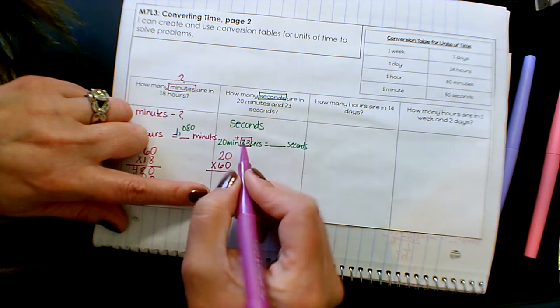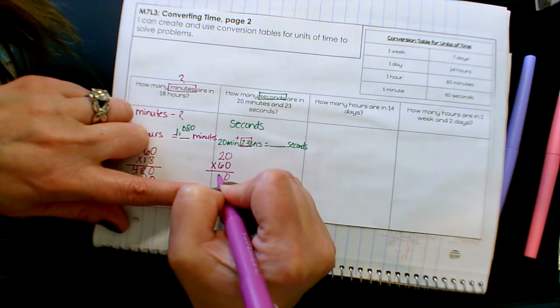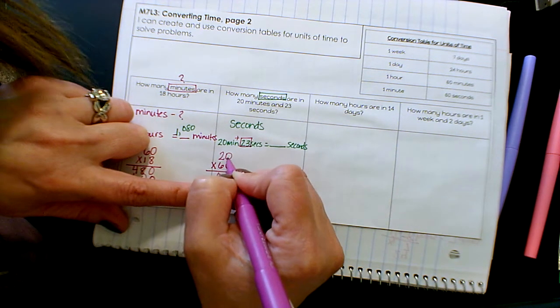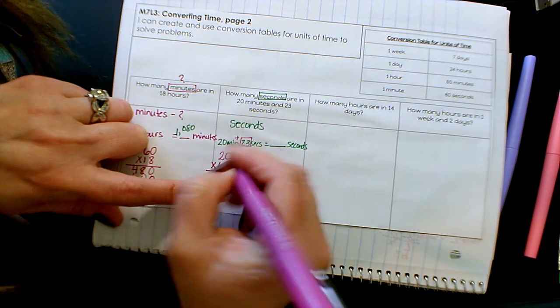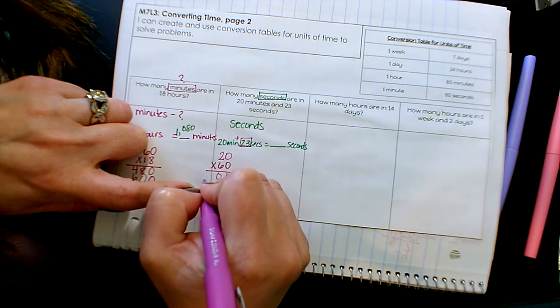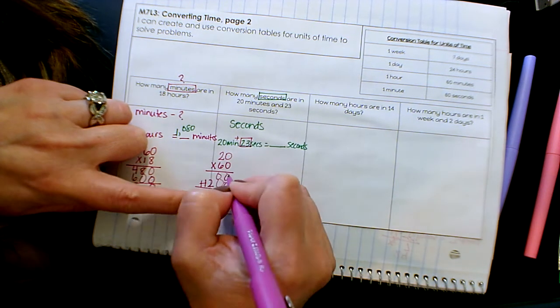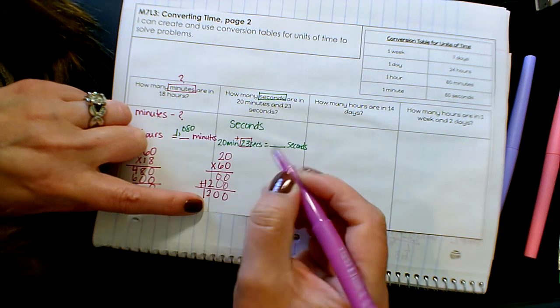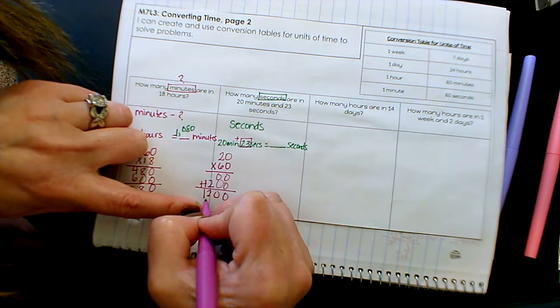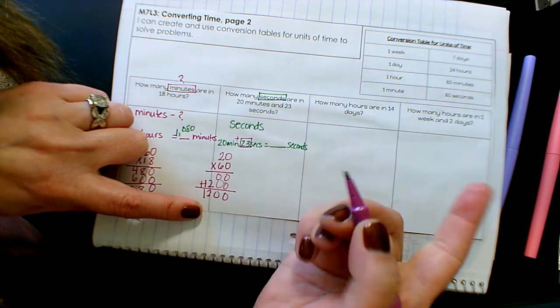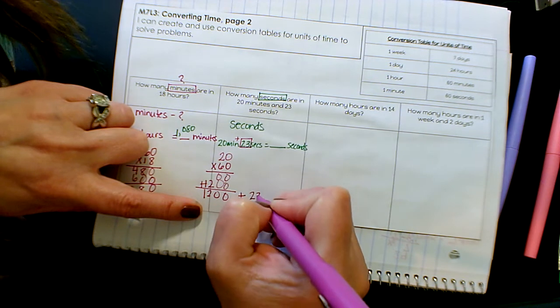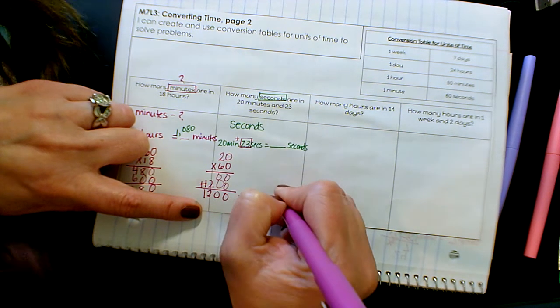How many seconds are in a minute? 60. Okay, so 0 times 0 is 0, 0 times 2 is 0. I'm going to hold my spot. 6 times 0 is 0. 6 times 2 is 12, right? Add those together. Oh, so in 20 minutes, that's 1,200 seconds. Plus, fourth grade, I have to add that 23 seconds because it didn't go away.